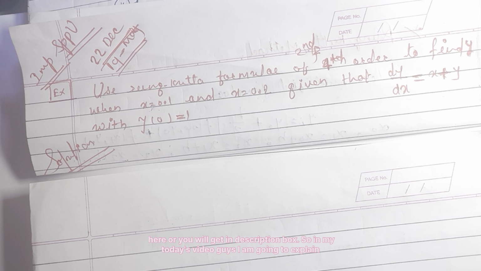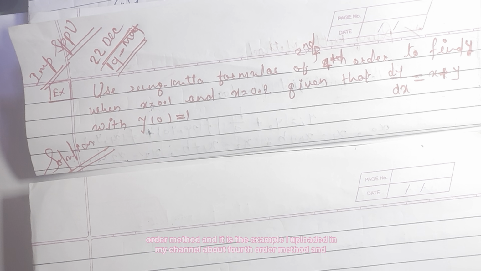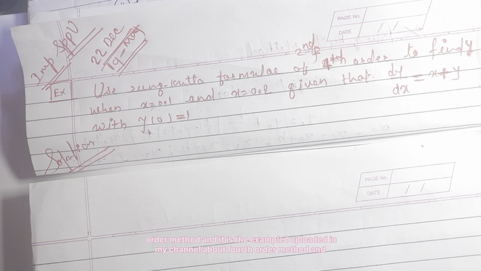In today's video, I'm going to explain one example based on the Kutta fourth order method. I already uploaded a video on the second order method and its example in my channel, and also on the fourth order method. If you are interested, go and refer to these videos.